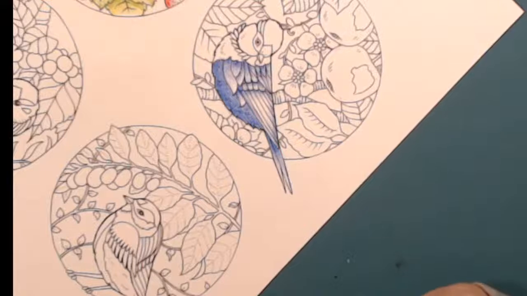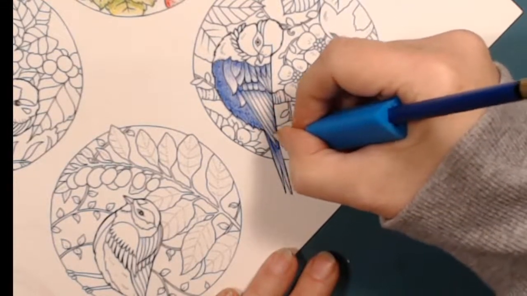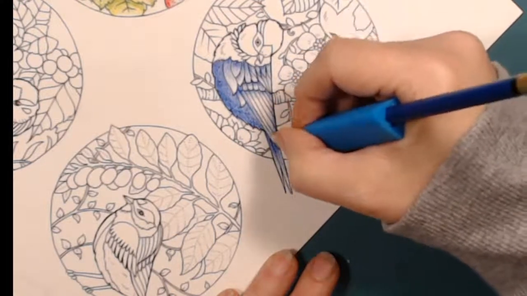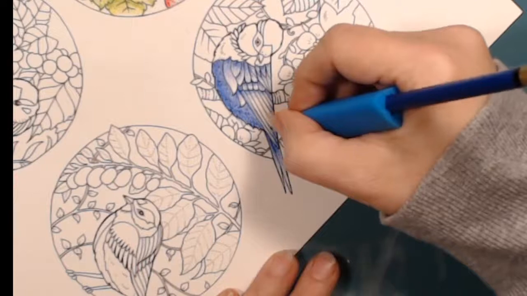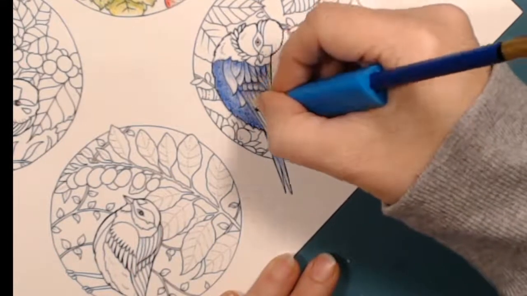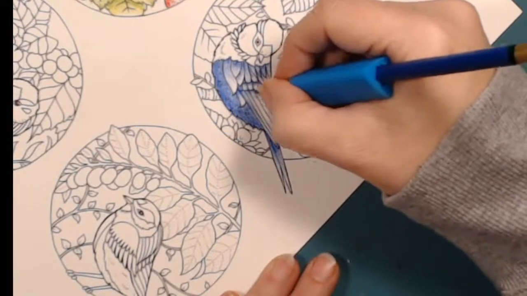Wow, I think that's coming out pretty good, if I do say so myself. And I will say so. I'm going to bring in the color a little bit.